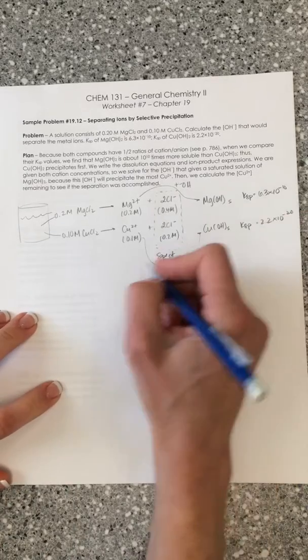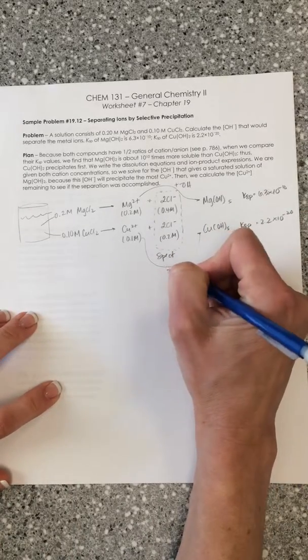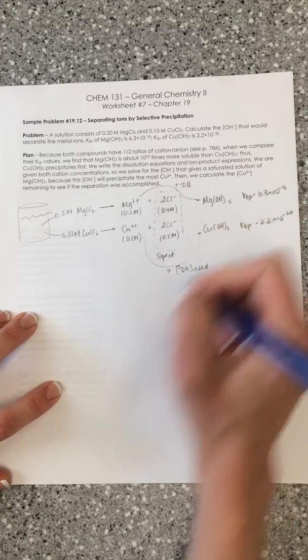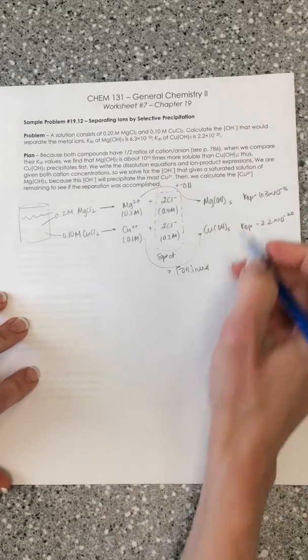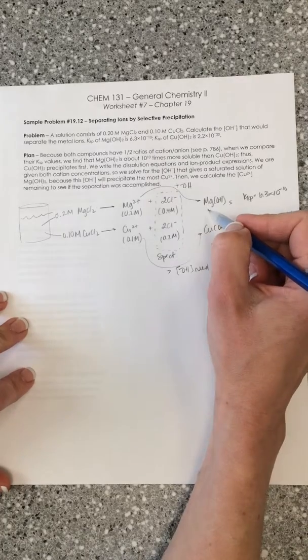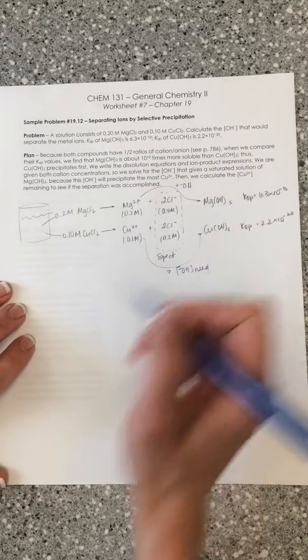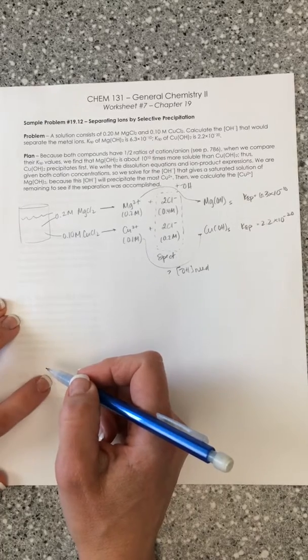So again, the question is what's the concentration of hydroxide that we need to selectively precipitate out the copper hydroxide and leave the magnesium having not yet reached its critical mass of hydroxide ions to facilitate precipitation.